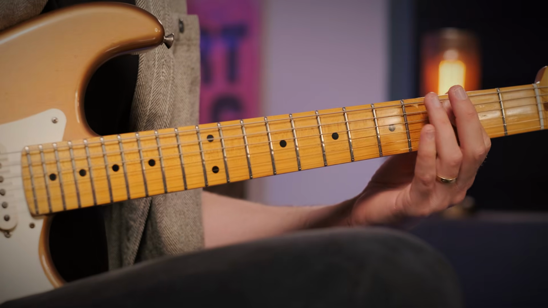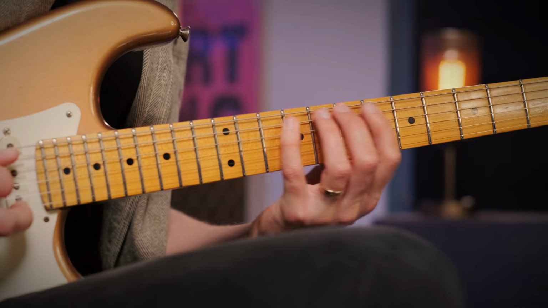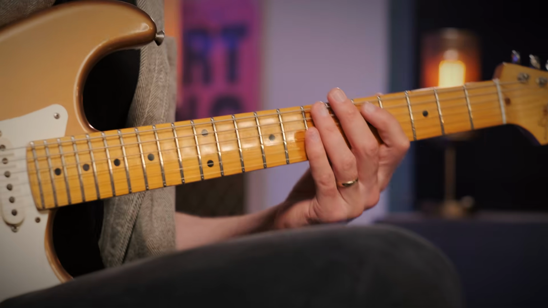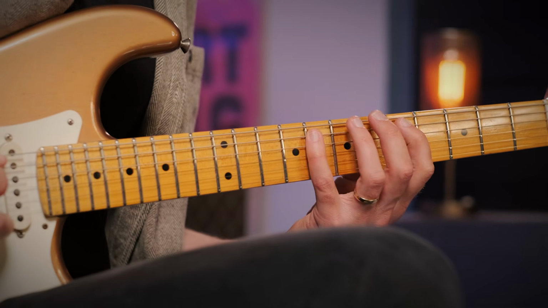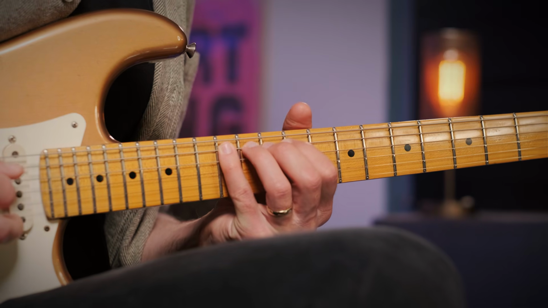In a major chord, we have the 1, the major third, and then the 5th. And in our minor chords, we have the 1, the minor third, and then the 5th. Both 3-note chords, both triads, just that one little difference.